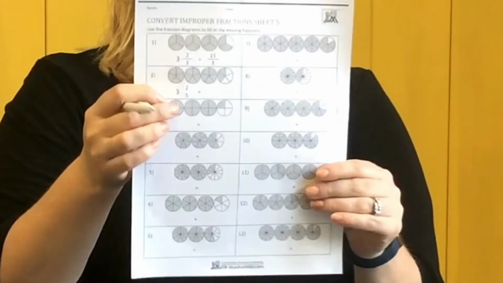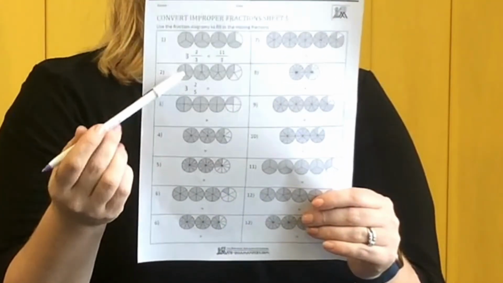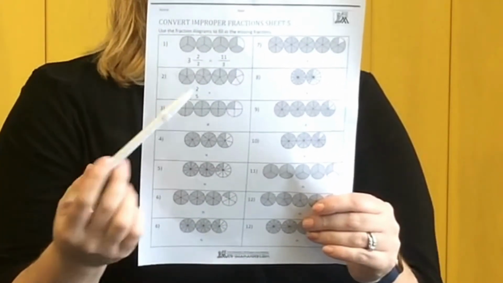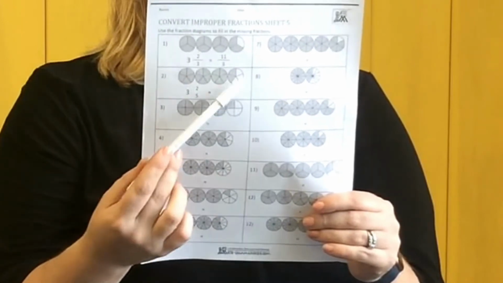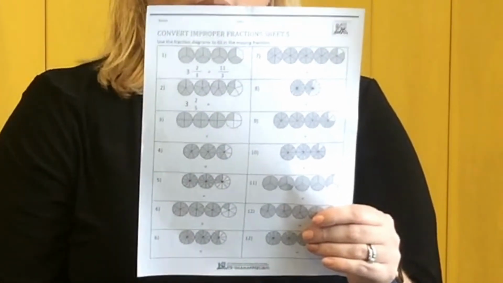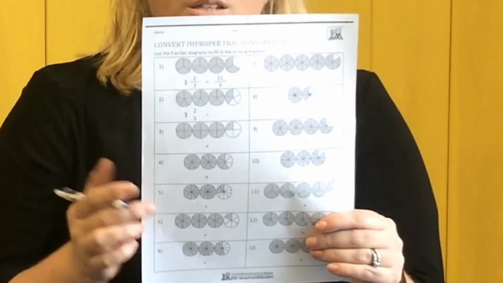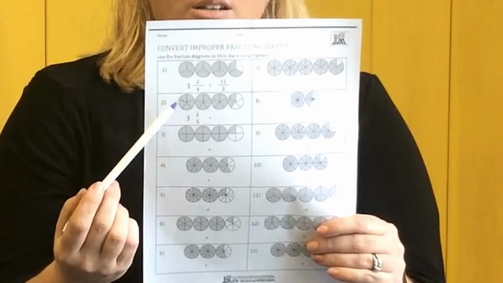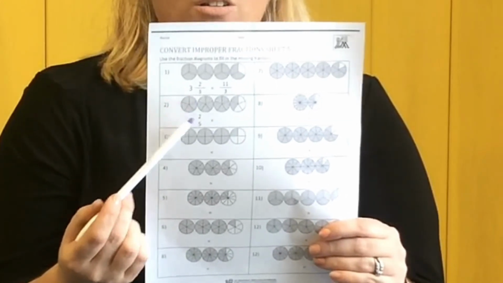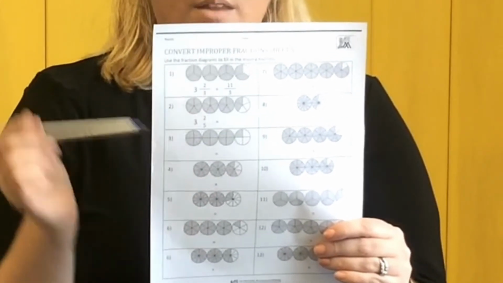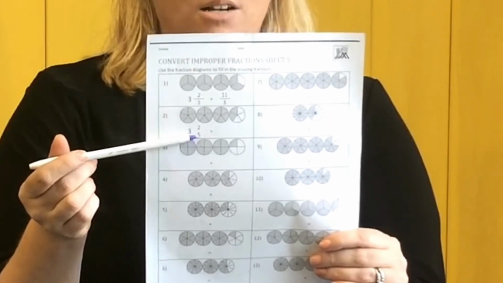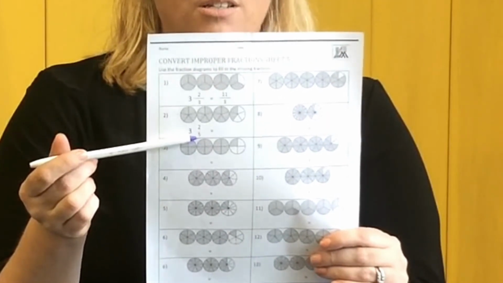Looking at the next one, it's given us our mixed number: 3 wholes and 2 fifths, because 2 is what's left shaded in our last circle. The easy way to do this, you can sit and count up each little section and see how many there are and put it over 5, because our circles are divided into 5 sections.